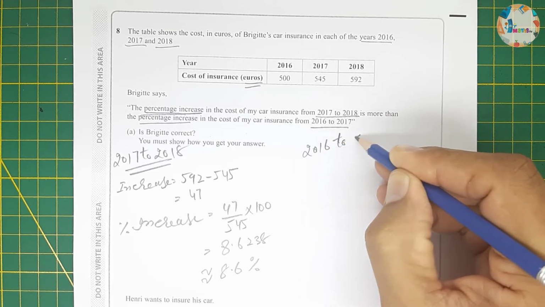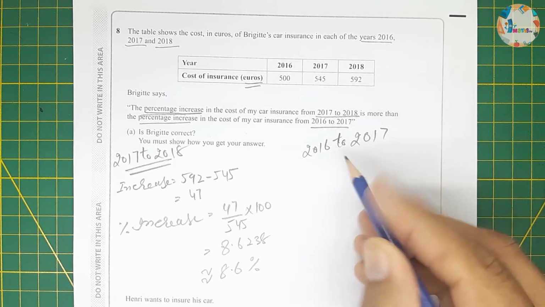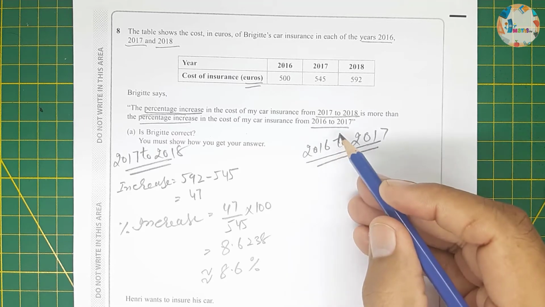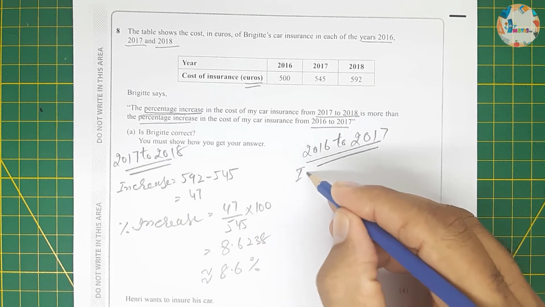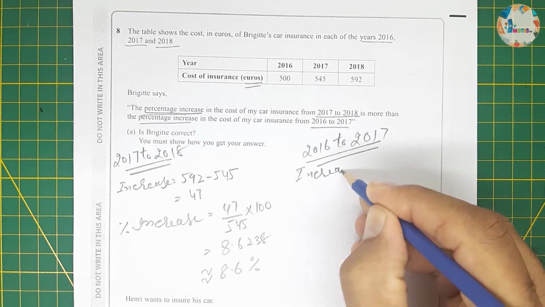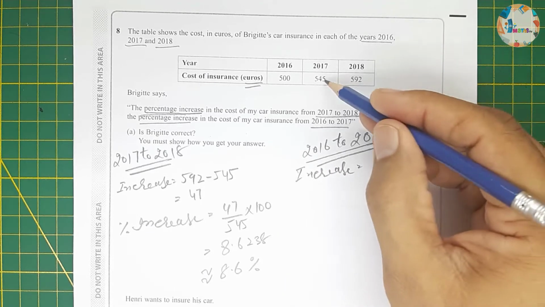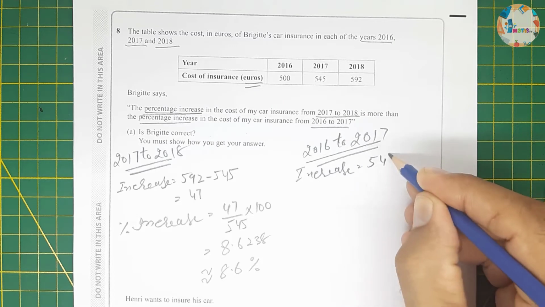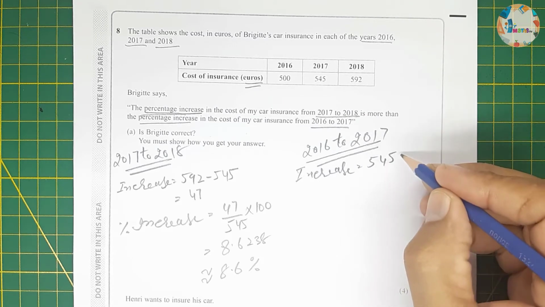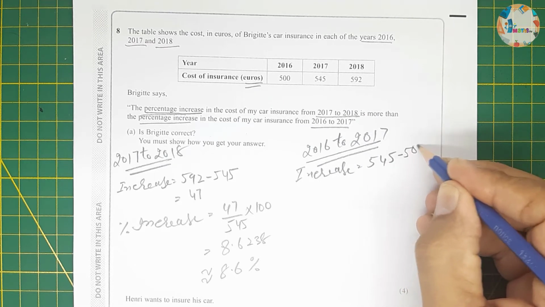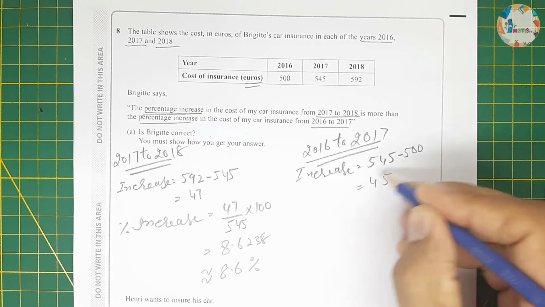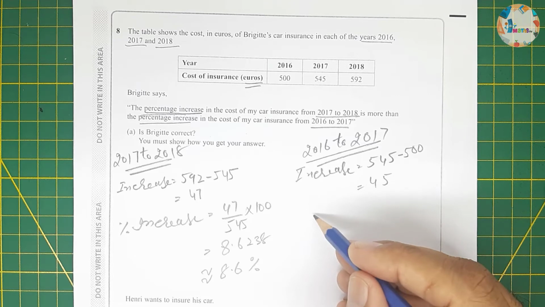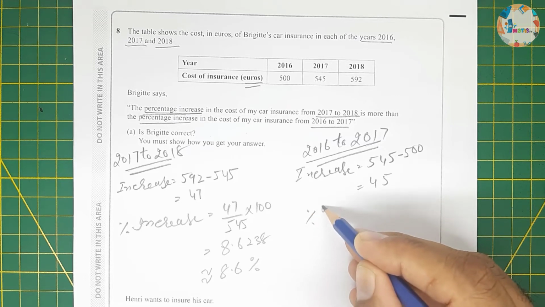Now we can check for 2016 to 2017, and for this duration we will check the increase. Similarly, we write the same steps. The increase will be 545 minus 500, so the increment will be 45, against 500.